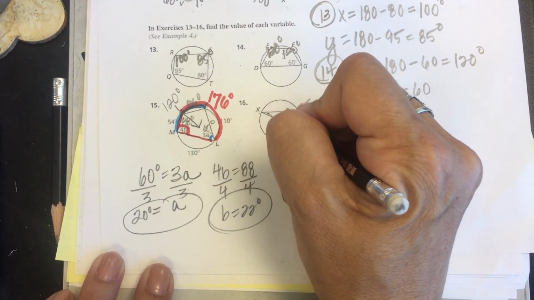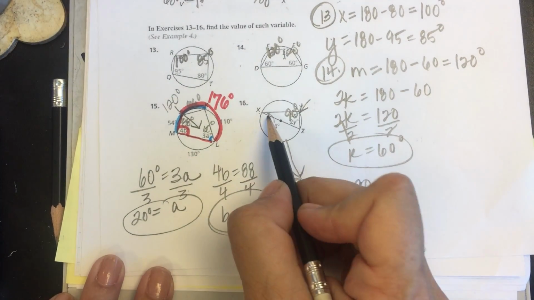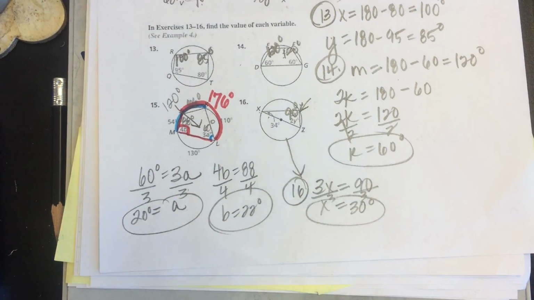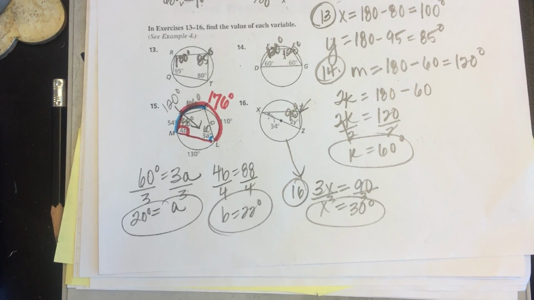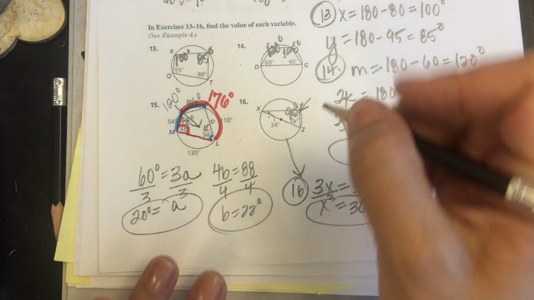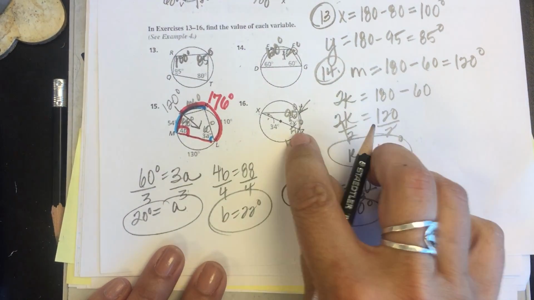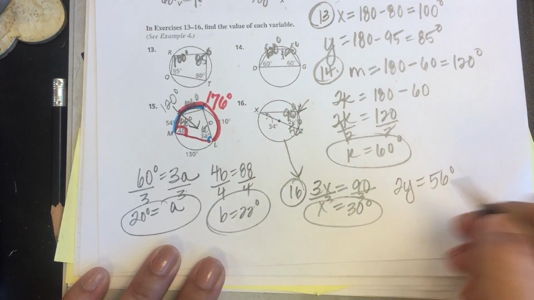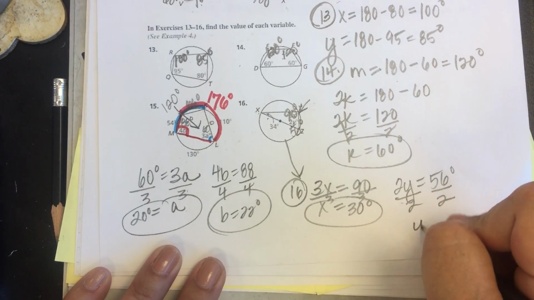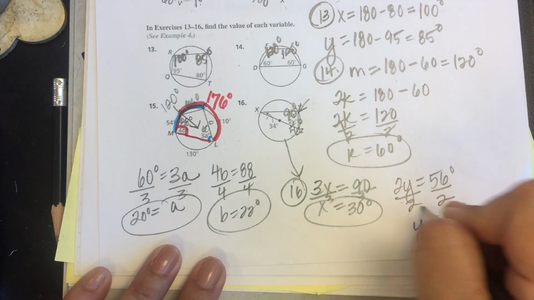Now, if this angle right here is 90 degrees, the other angle here is 34, 180 minus 90 minus 34 is going to leave me with 56 degrees for the angle Z. 2 times y equals 56 degrees. So when I divide by 2, y is 28.